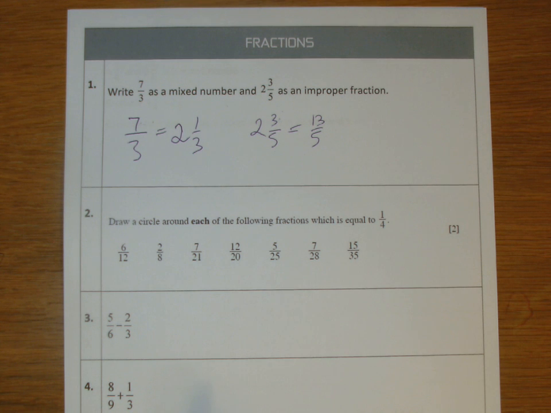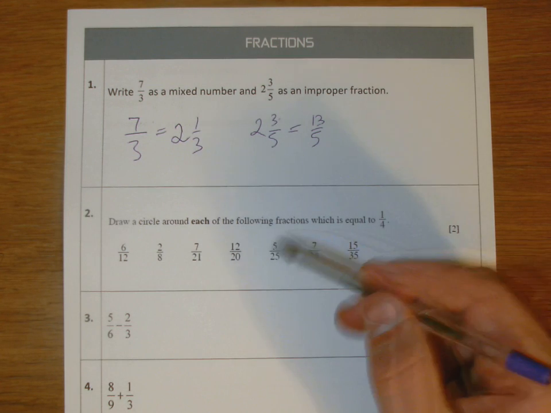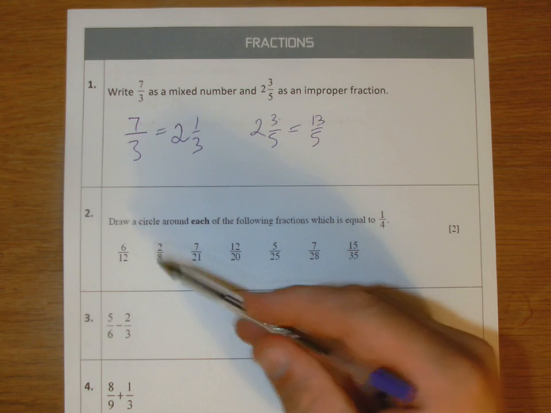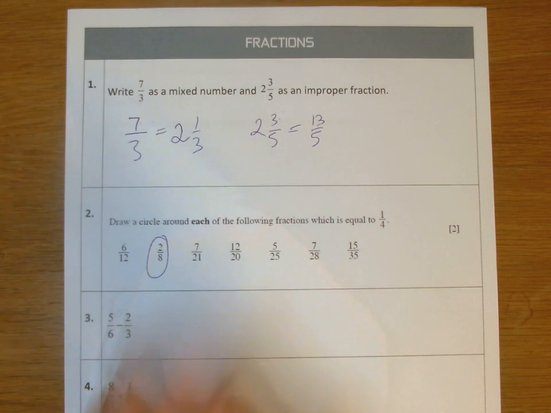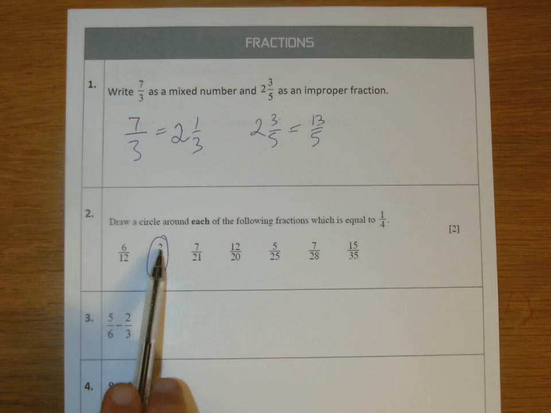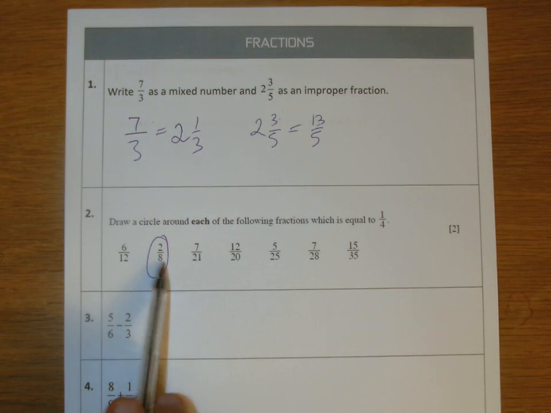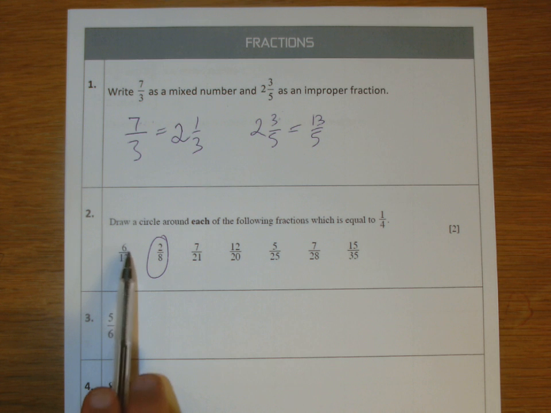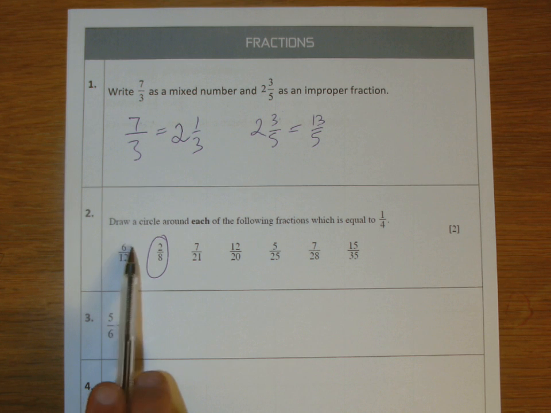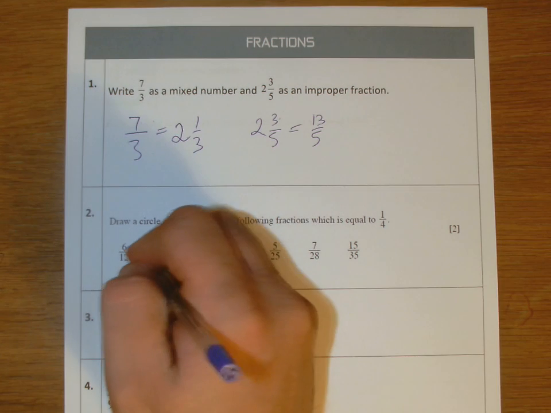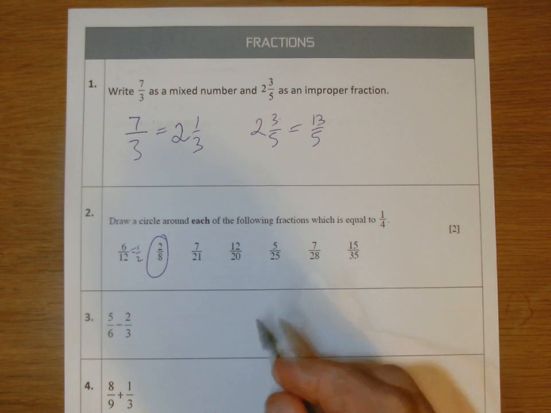Okay, question 2. It says draw a circle around each of the following fractions which is equal to 1/4. All you've got to do here is simplify these fractions to see if you get a quarter. That one straight away, look, we can see is a quarter. Because if you halve the top, you get 1, halve the bottom, you get 4. Here, if you notice, 6 goes into 6 once. 6 goes into 12 twice. So that's 1/2. So that's no good.